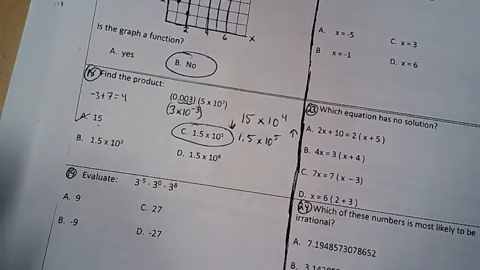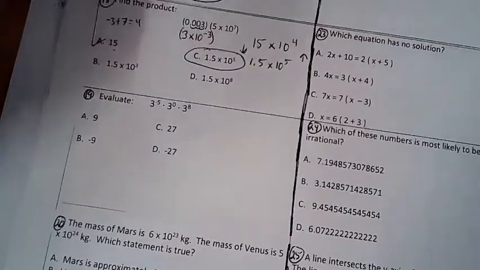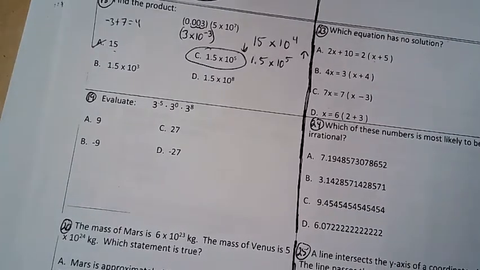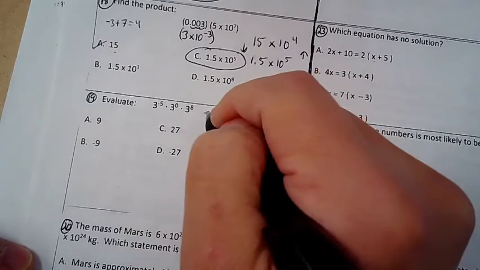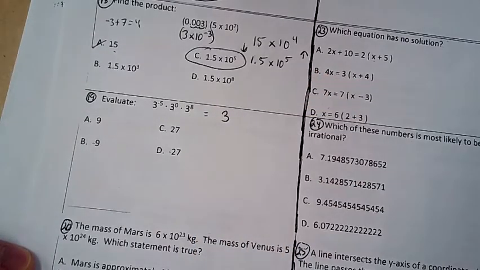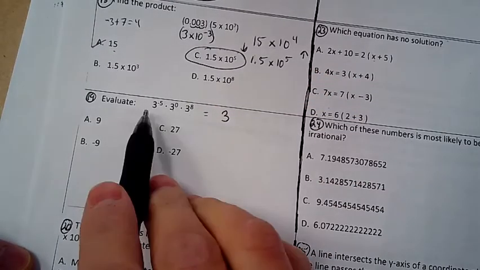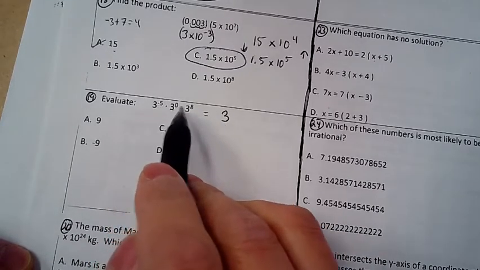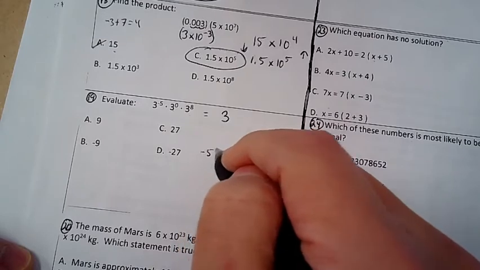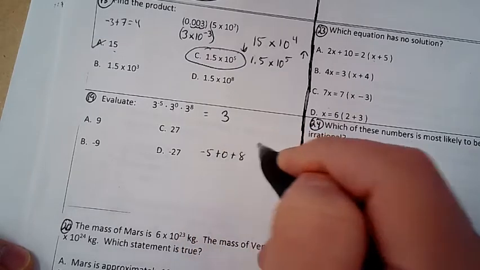Alright, so for number 9, I have this. Notice all these bases are 3, so I will have a 3 base here, and I can add the exponents. This is all multiplication. So what I'm going to do is negative 5 plus 0 plus 8. You can use your calculator on this if you need.